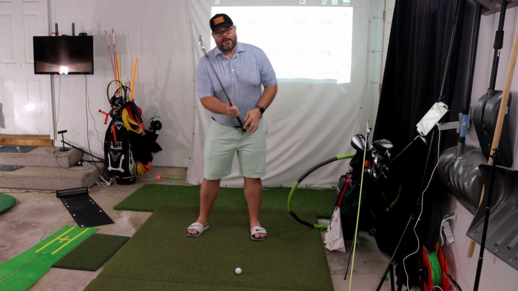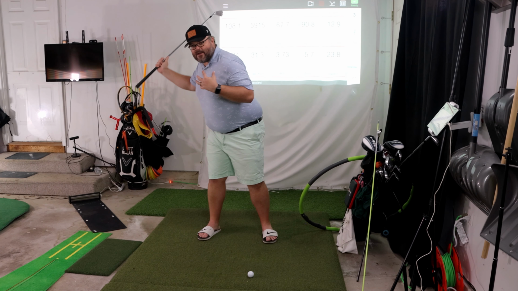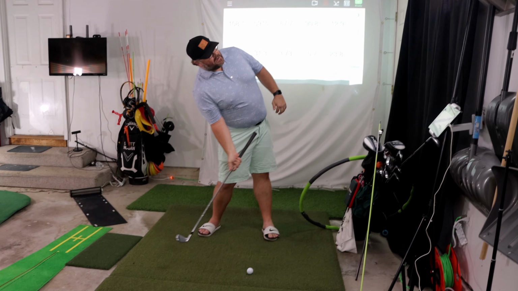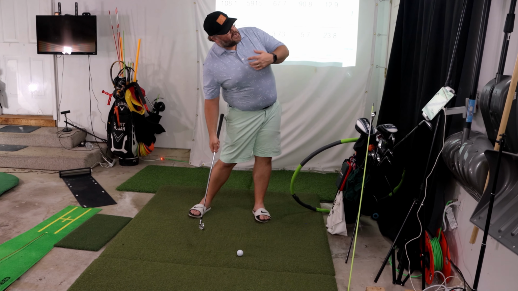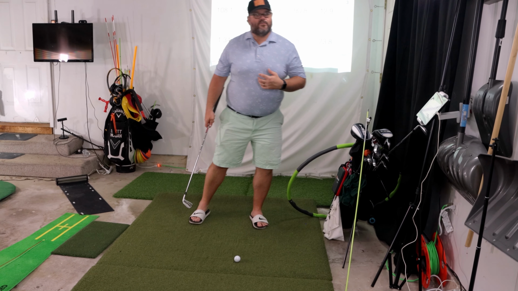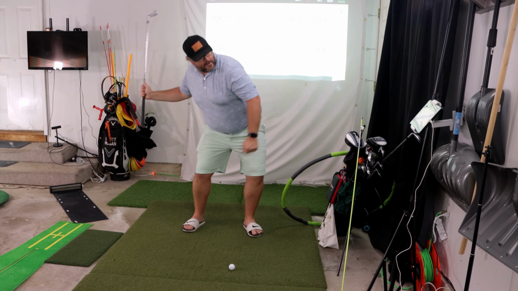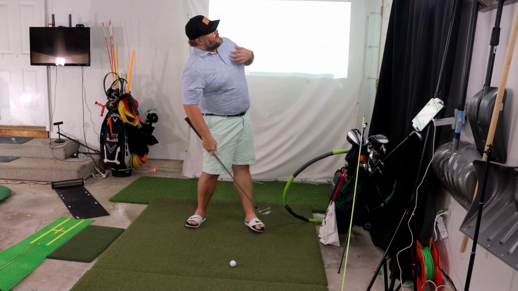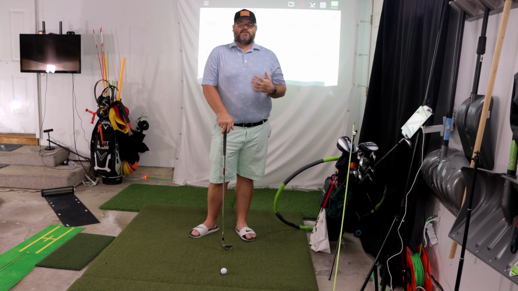We have to get ourselves set up more behind the ball, and when I get back, I've got to get everything back behind and keep it back here, okay? I don't want to feel so much where I'm pushing forward or feel like my head is moving forward. You're still going to feel like you pressure into your front foot, but as I come through, I'm going to feel like I'm keeping everything back away from the target.